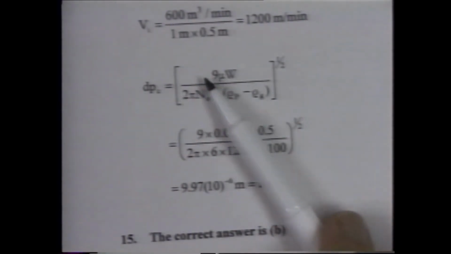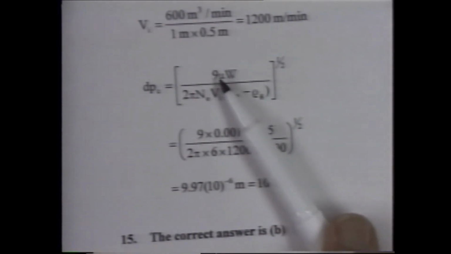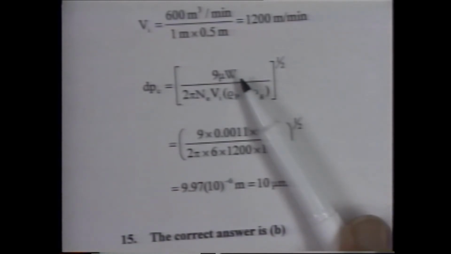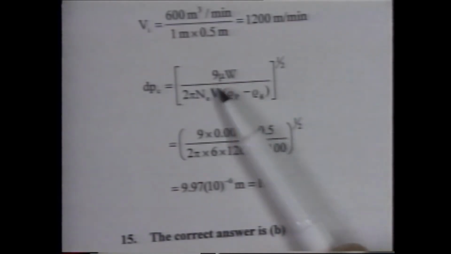So once we have the velocity, we can plug it right into our design equation. Again, you have to make sure that your units are all correct. If you have mixed units here, you will get a mixed up answer.